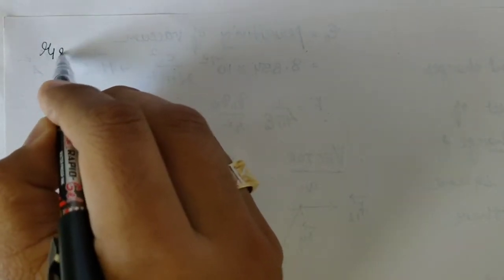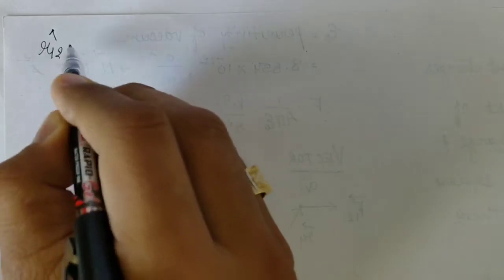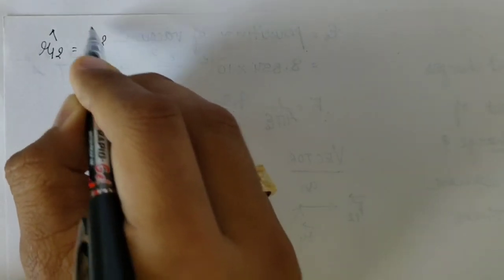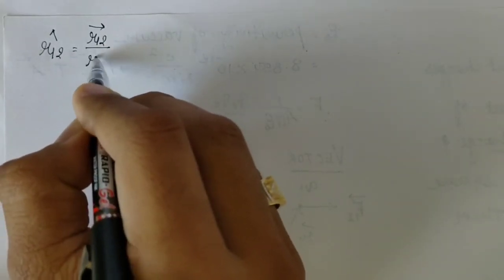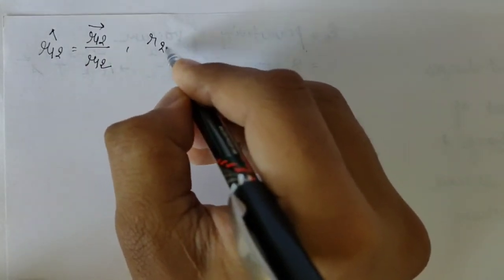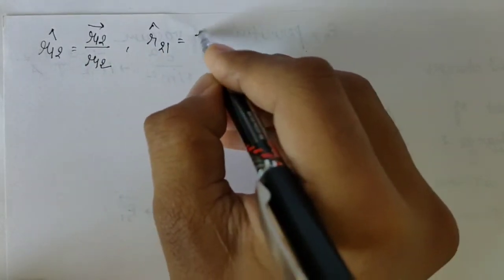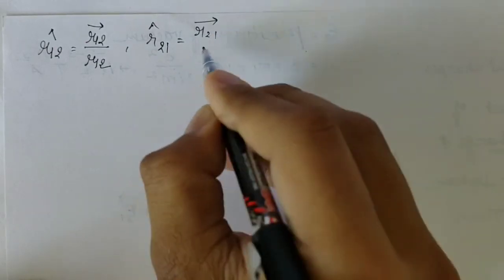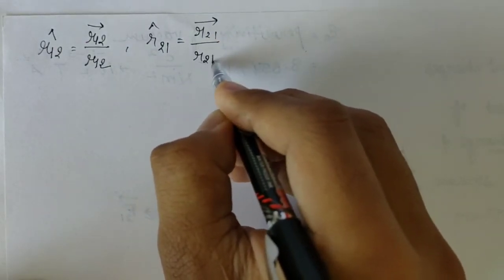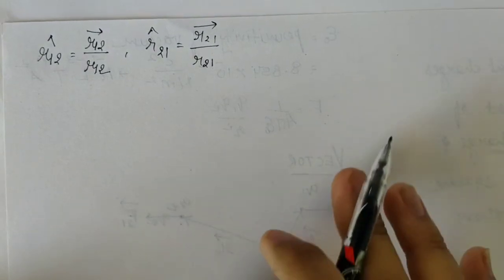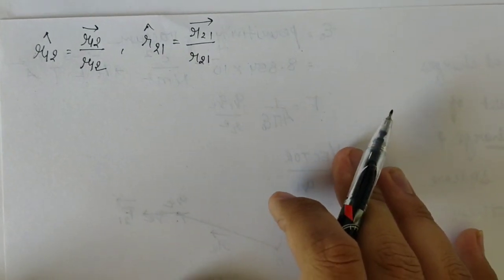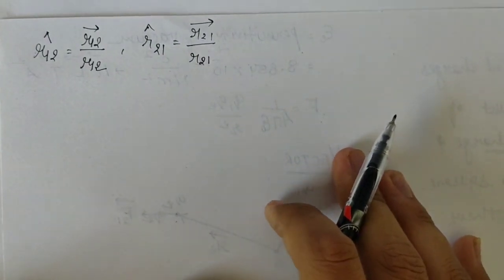To describe direction, we use R12 caret, that means R12 vector divided by its magnitude. Similarly for R21. We studied unit vector in chapter number 4, standard 11.